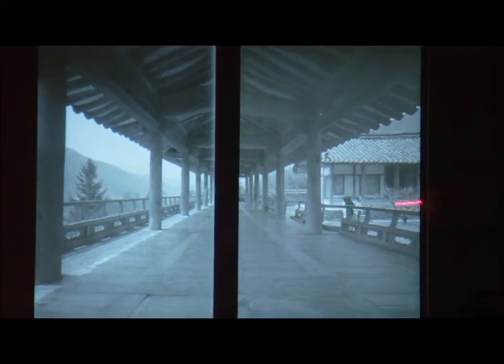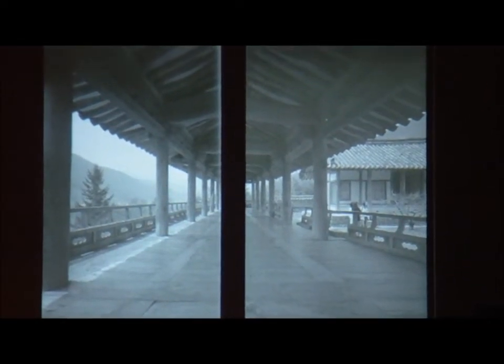Spaces flow from one to the next. That was a hallmark of the design. And very simple architecture. There's no base. There's no cap. It's just a very minimal expression of exposed wood timbers.